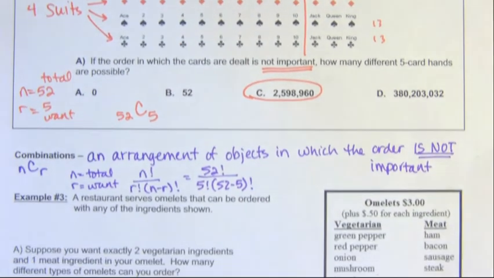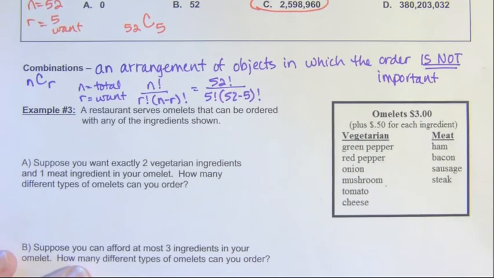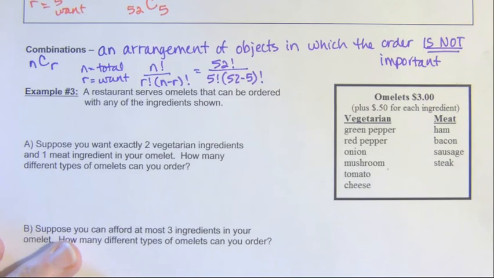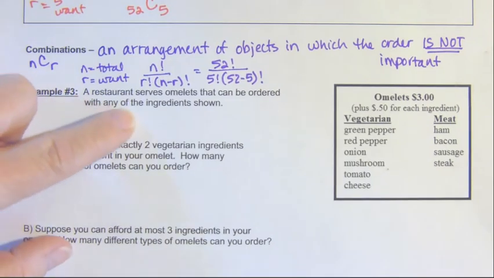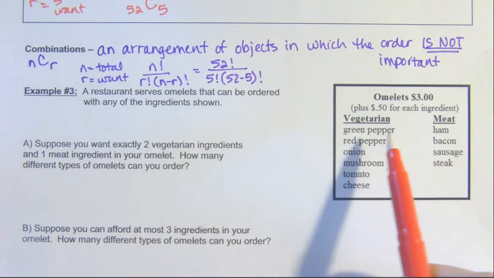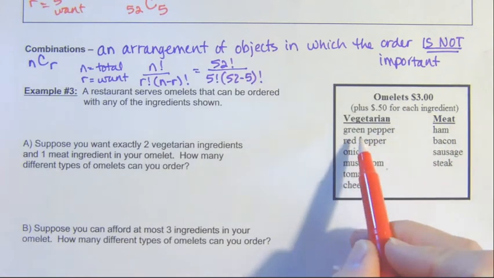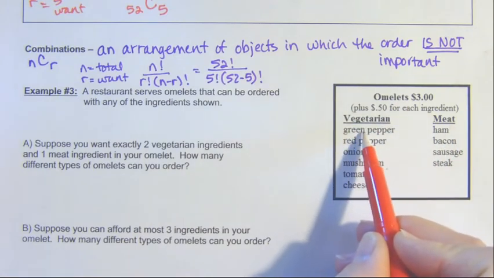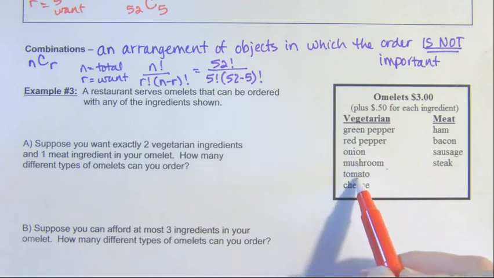All right, let's try some more of these. Order's not important. Okay, so we've got a restaurant serves omelets. The restaurants we can't go to right now, sad face. So a restaurant serves omelets that can be ordered with any of the ingredients shown. So here's all of our ingredients over here. Those are some cheap omelets there. So vegetarian, so the vegetables, 1, 2, 3, 4, 5, 6.